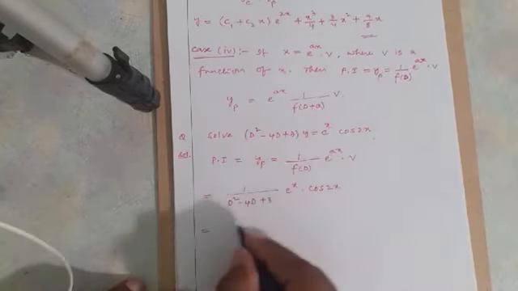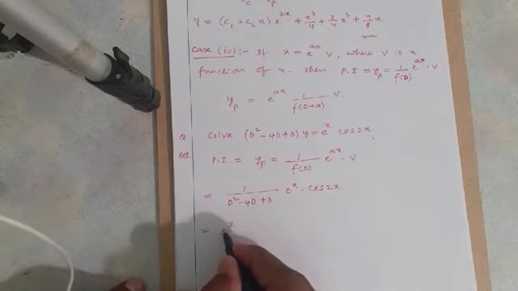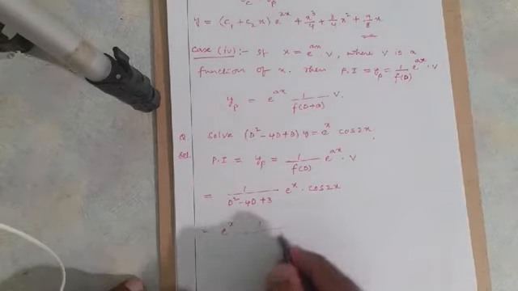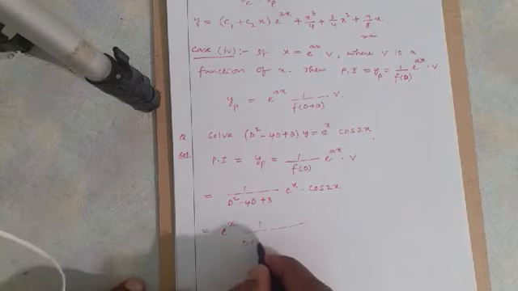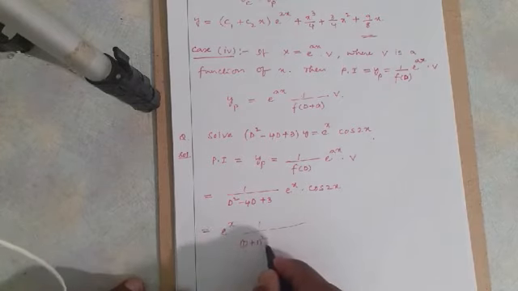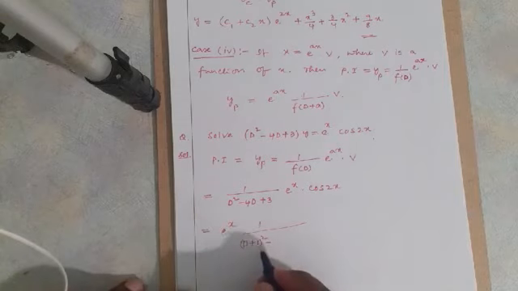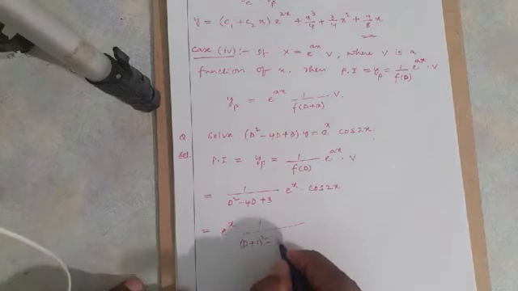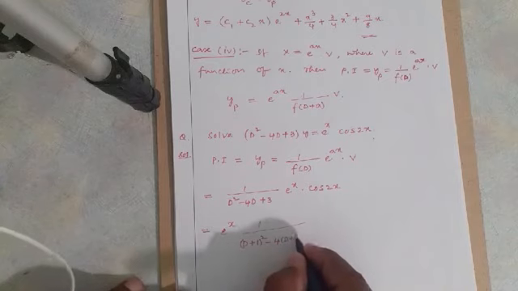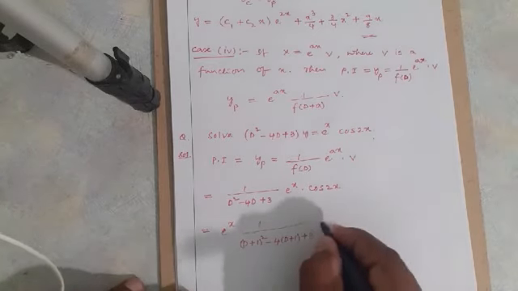In the same way, we take e power x to this side, and in the place of D I write D plus 1 whole square. Based on this a, we write D plus a whole square minus 4 into D plus 1 plus 3, into cos 2x.